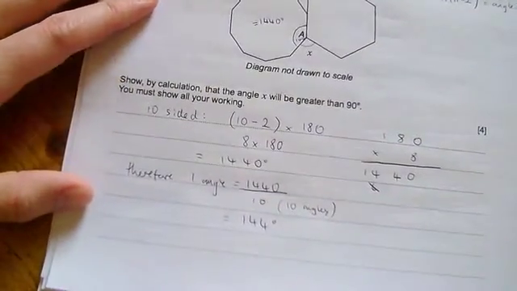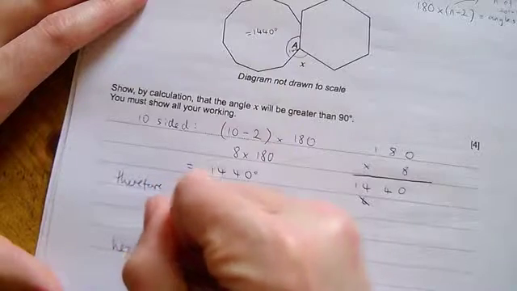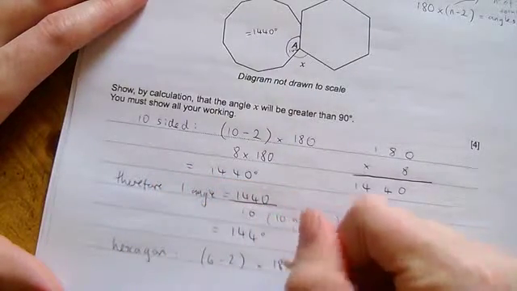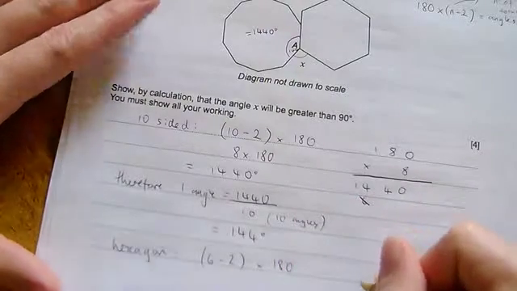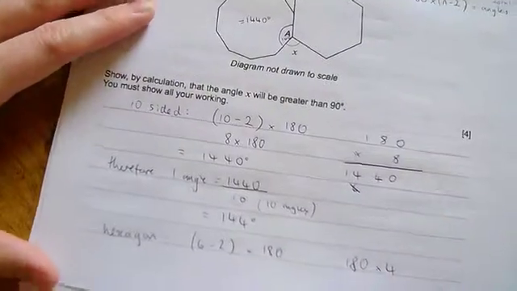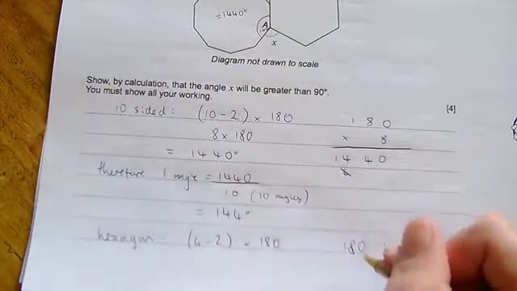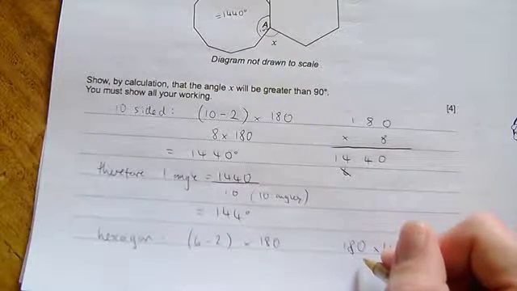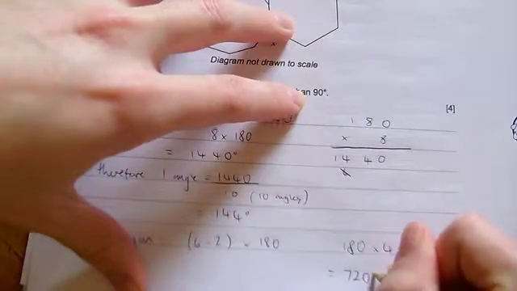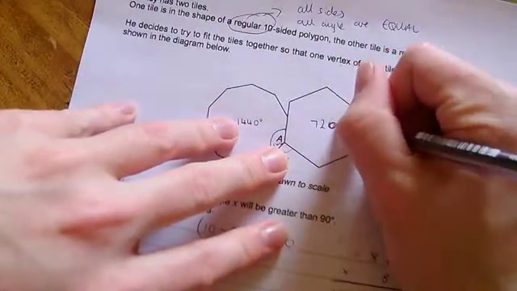Okay, I now need to do exactly the same thing for the hexagon. So the hexagon, I know, has got 6 sides. So it's 6, take away 2, times by 180. So that's going to be 180 multiplied by 4. Now I might be able to do that in my head, but I'm going to take it in 2 steps. I'm going to double it, and then I'm going to double it again. So if I double it, I get 360, and then if I double that again, I get 720 degrees. So I know in here is 720 degrees.